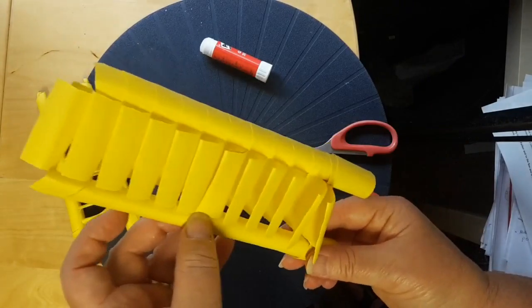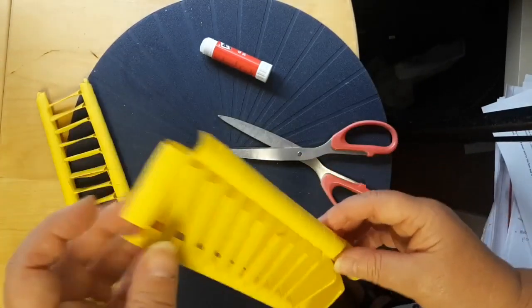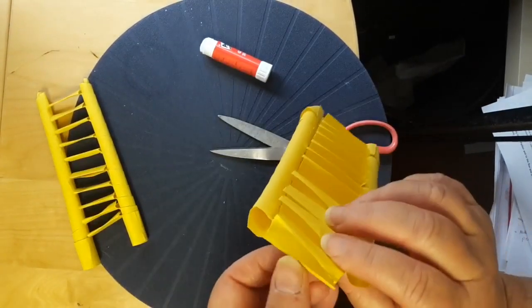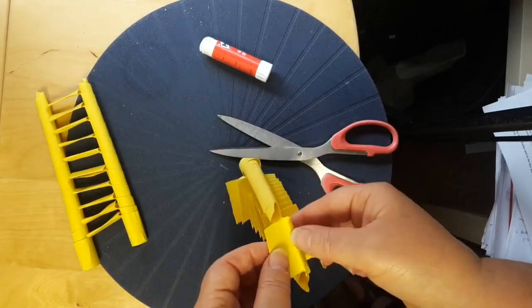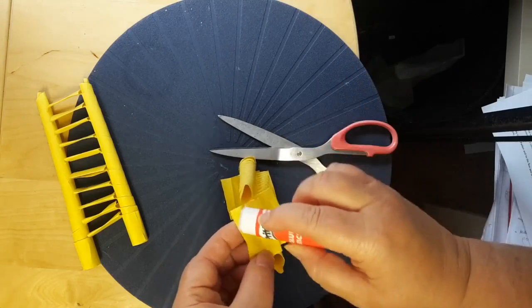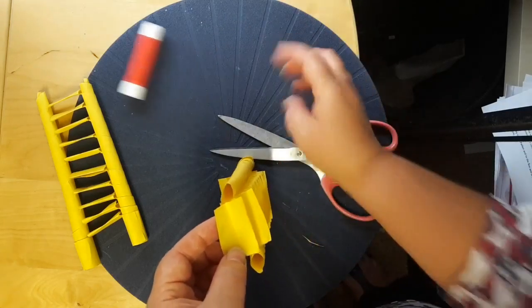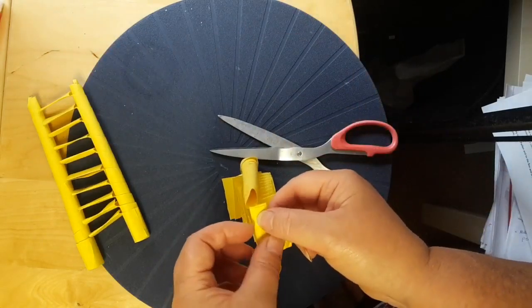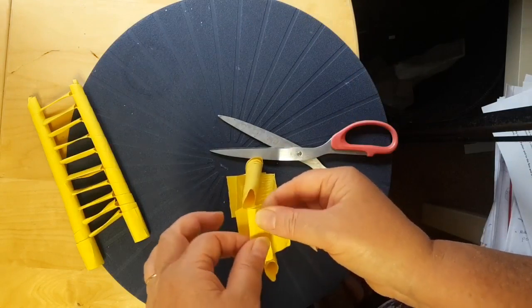And when you think you're almost there, you then have to fold these over. Now this is a bit fiddly, so do take your time with it. You fold one piece over and then glue the other side so that it forms a step.